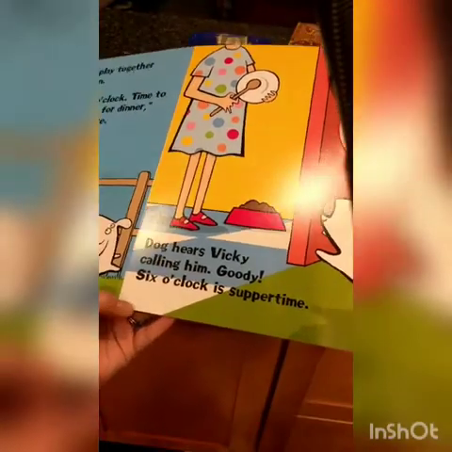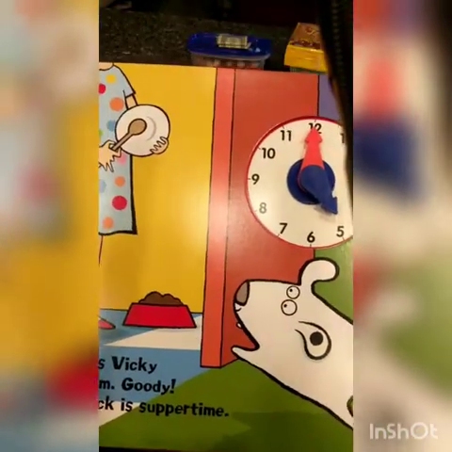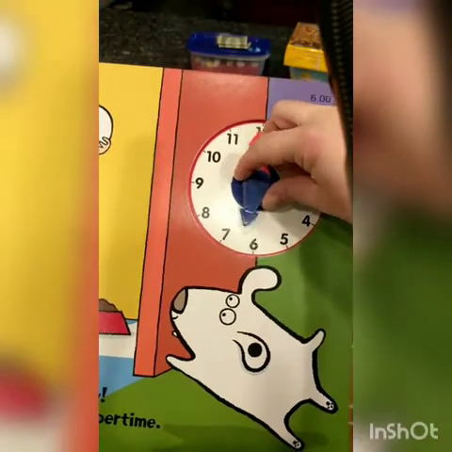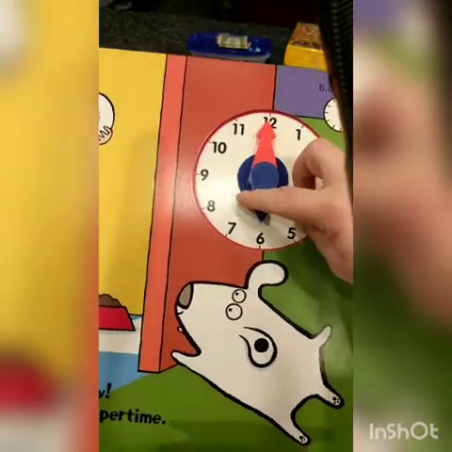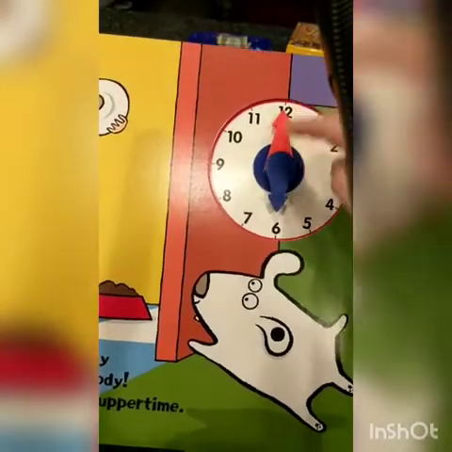Dog hears Vicky calling him. Goody, 6 o'clock is supper time. He eats dinner at 6 o'clock. Let's see. We're going to move the little hand to the 6 and keep the minute hand up at the 12. And this says 6 o'clock. They're directly straight up and down.